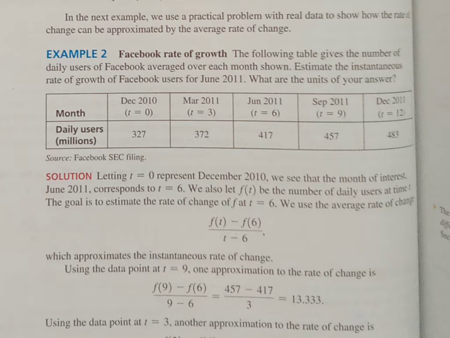All right, Facebook. The following table gives the number of daily users of Facebook averaged over each month shown. Estimate, there it is. Just do the slope formula. As soon as they say find the average, or as soon as they say estimate, you don't have to worry about the derivative. You're just doing the slope formula. They say, estimate the instantaneous rate of growth of Facebook users for June 2011. And then they ask, what are the units of your answers?